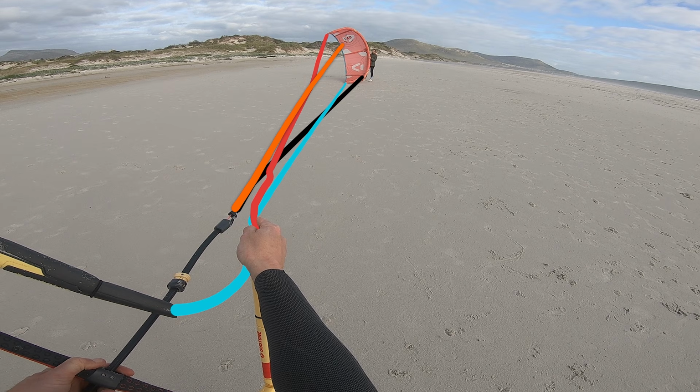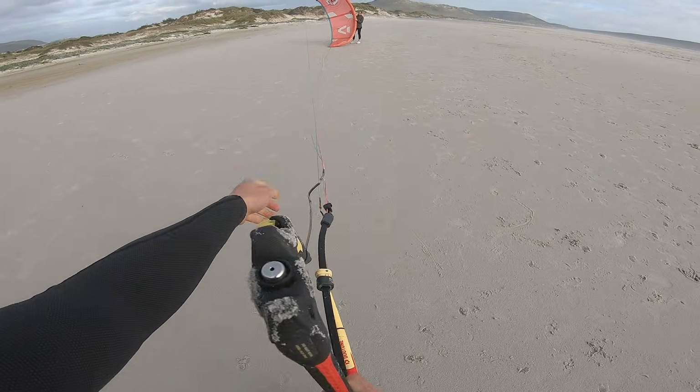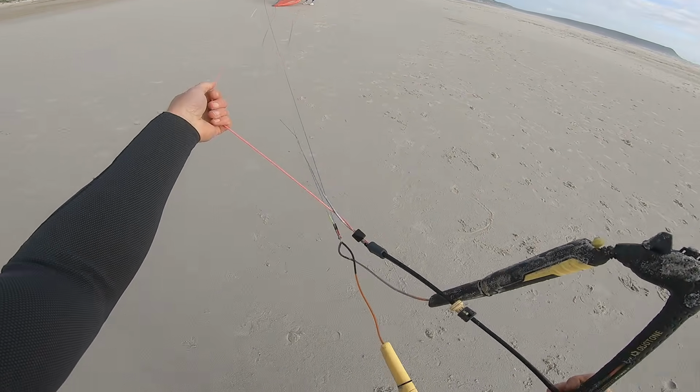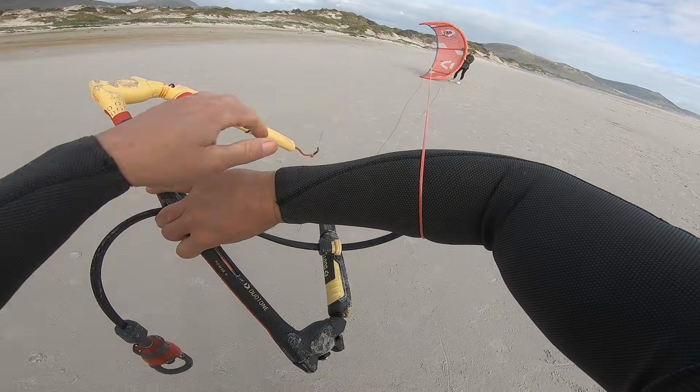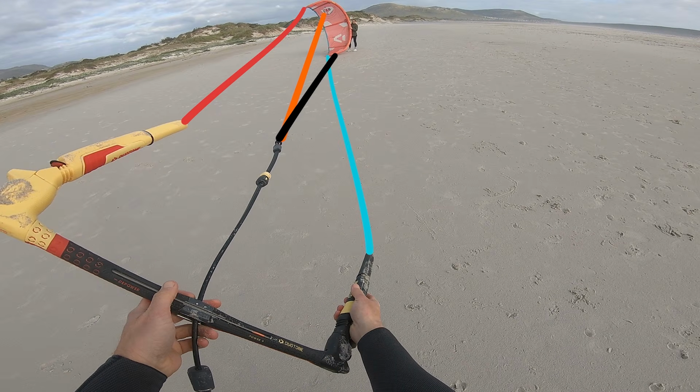Here, for example, is a pure invert. Both steering lines go from the bar and through the center lines this way. So to fix that, the bar must follow the steering lines through the V in the center lines. After that, you can inspect to check everything is in order.